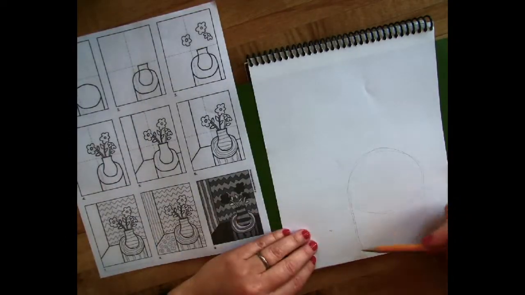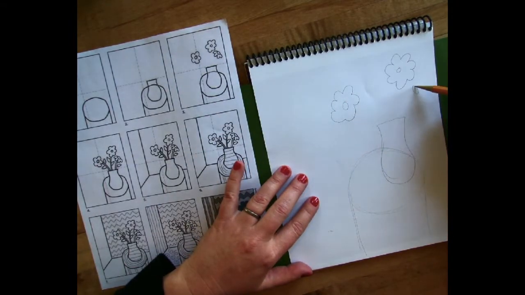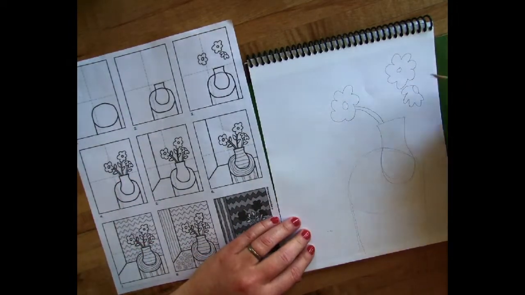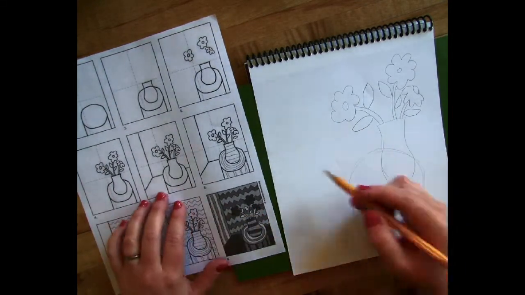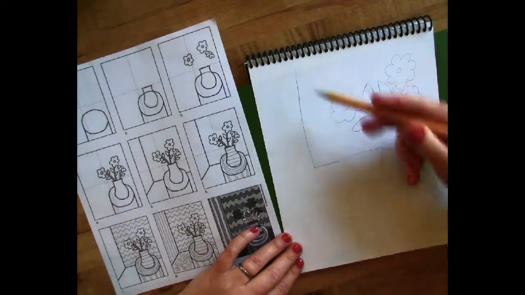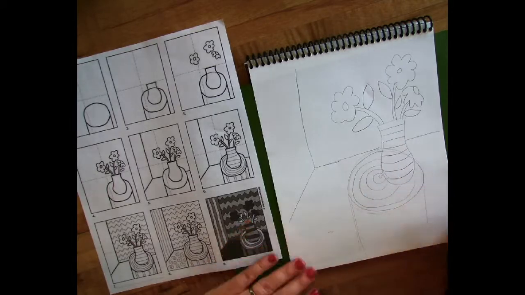They still break the paper. We still divide the paper into fourths, a horizontal and then a vertical line. This is a more traditional still life. So if you don't want to do the skull drawing, if you prefer to do a more traditional still life, then this is a good option for you. Or you could do a mixture of both.